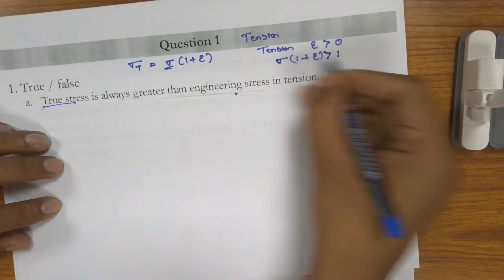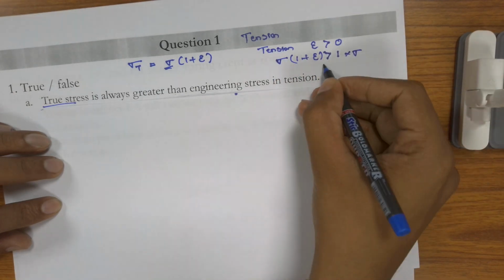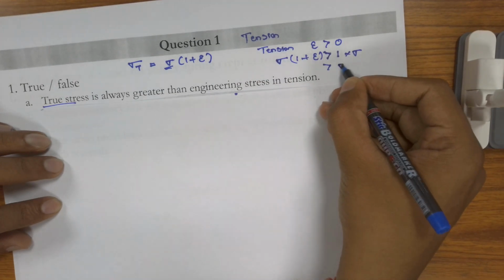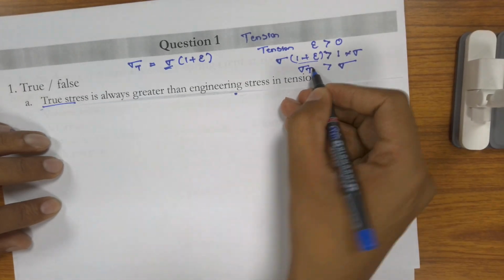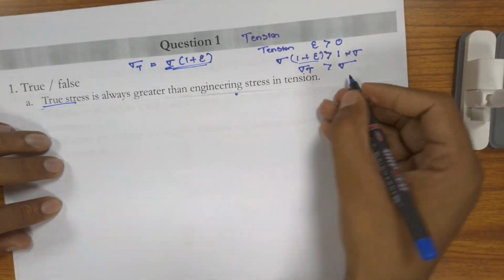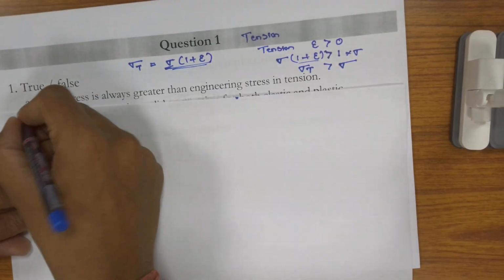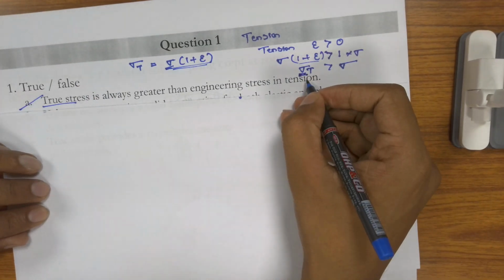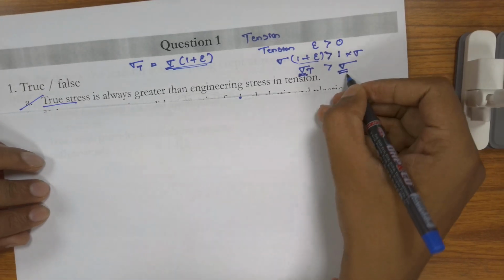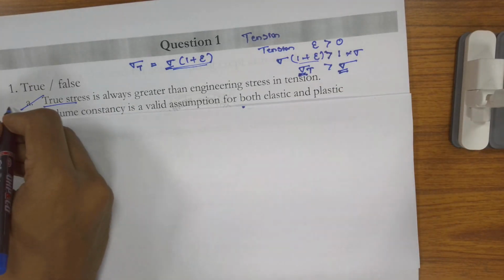Multiplying by sigma, what we have got is engineering stress is less than this term, which is nothing but the true stress. So in the case of tension, the true stress is always greater than the engineering stress. So the first answer is true.